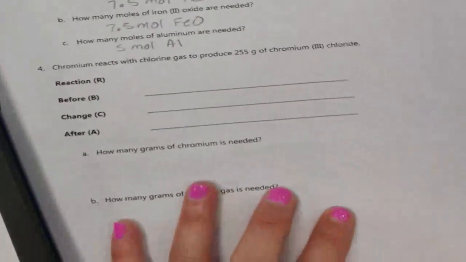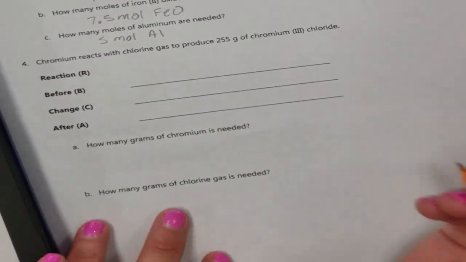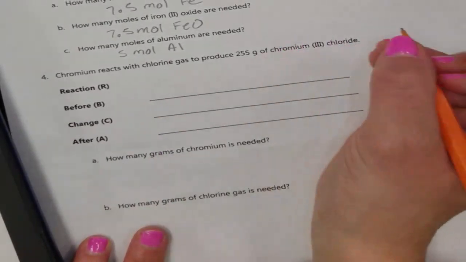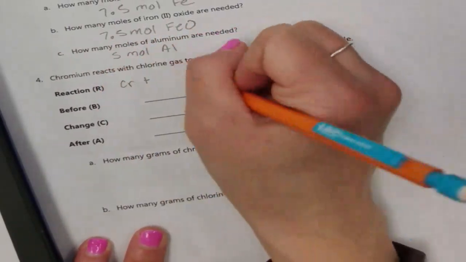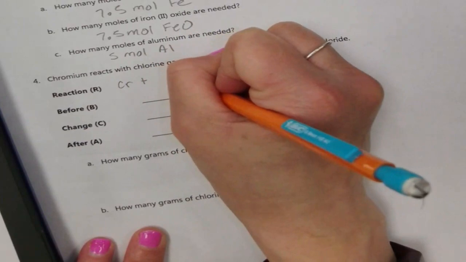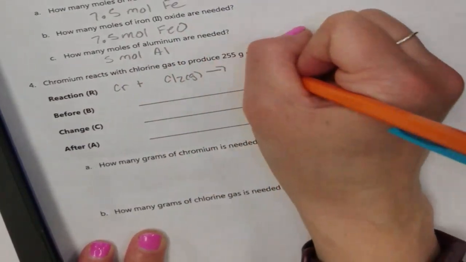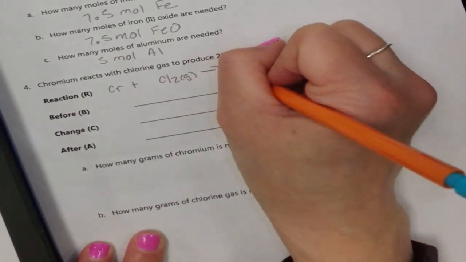All right, number 4, last practice example. You may want to pause this video, try it, and then come back and check your work. All right, number 4. Step 1, we have to write a balanced chemical equation. So chromium reacts with chlorine gas to produce chromium 3 chloride. And then we have to balance this.